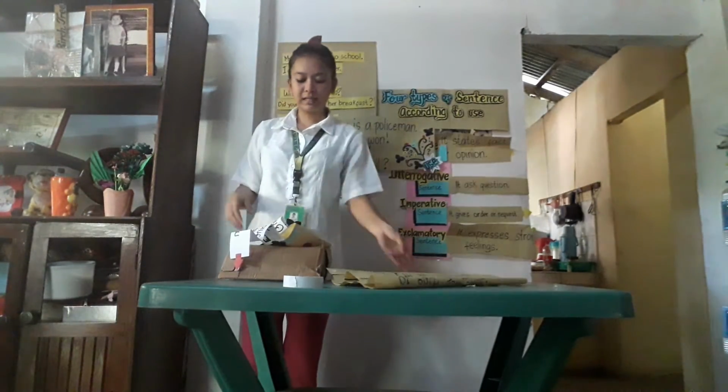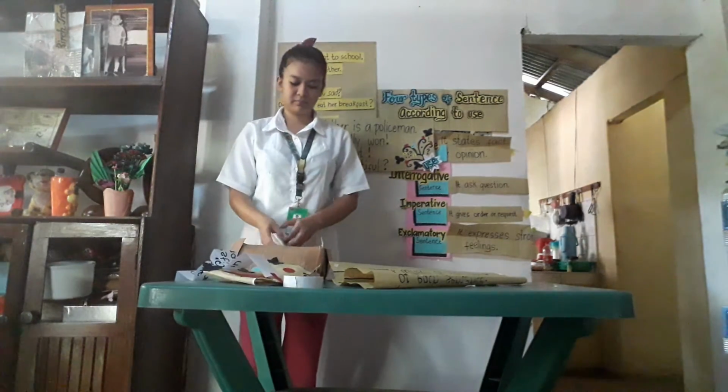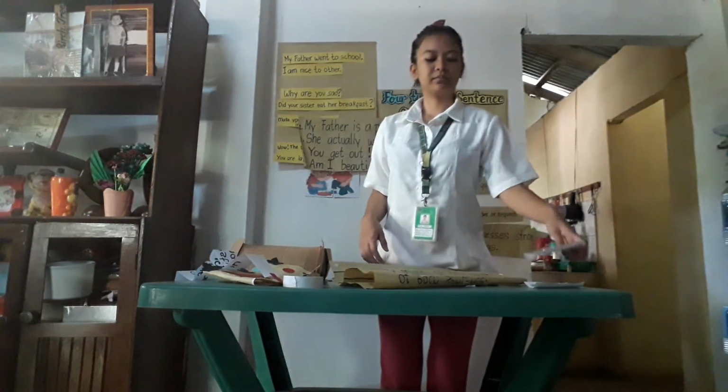So let's have an activity first. I have here 4 pictures, 4 images. Each group will be given a picture and then you will construct a sentence according to the 4 types of sentence according to use. So this is for group 1, group 2, group 3, and group 4. So after that, I will read the sentence you construct about these images. I will give you 5 minutes.